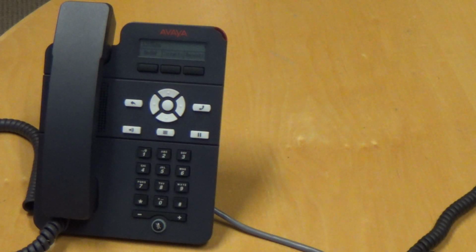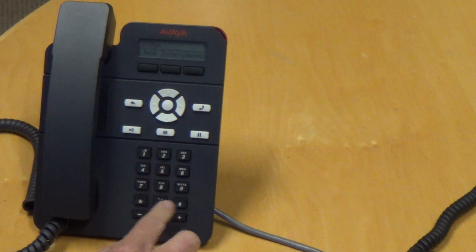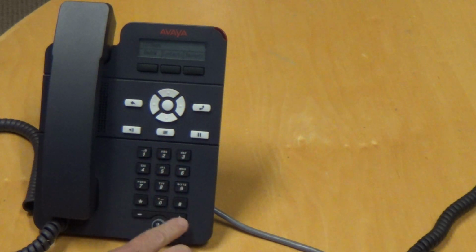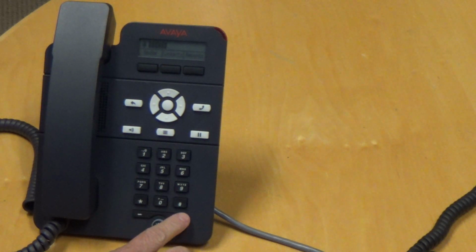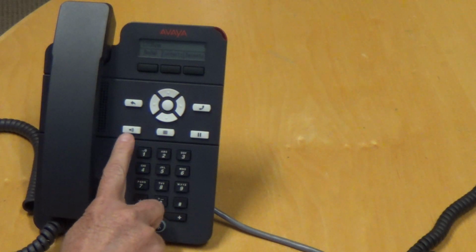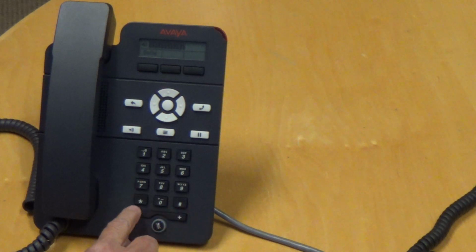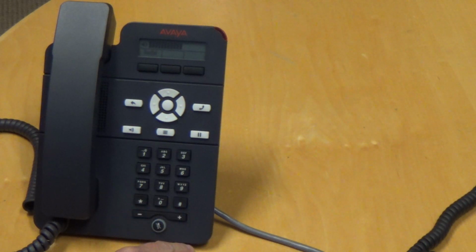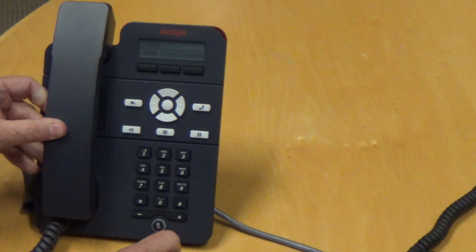This is training for the J129 phone. Down at the bottom of the phone we have our keypad, which most everybody's familiar with. We also have a volume bar here. If you just press your volume bar, it adjusts the volume of your ring. If you use the speakerphone, which is this button here, it adjusts the volume of your speakerphone. In addition, it does adjust the volume of your handset as well.